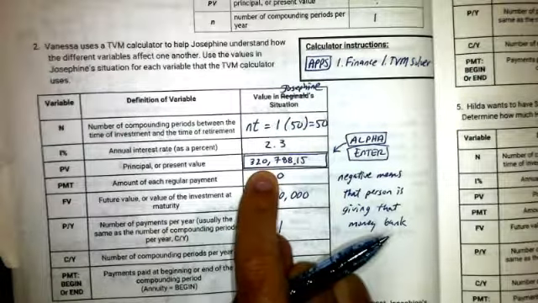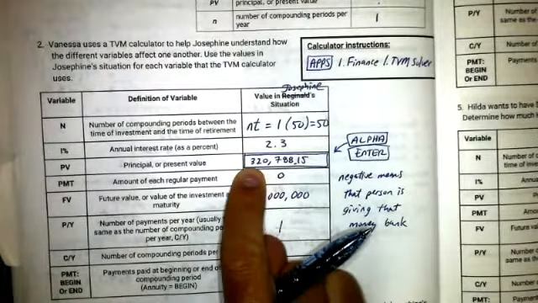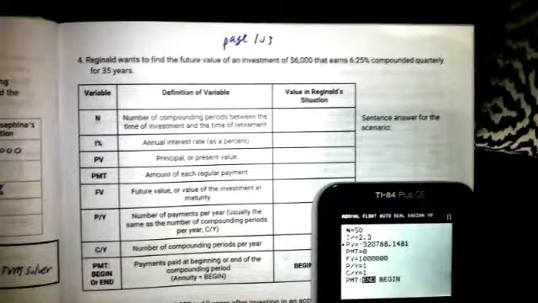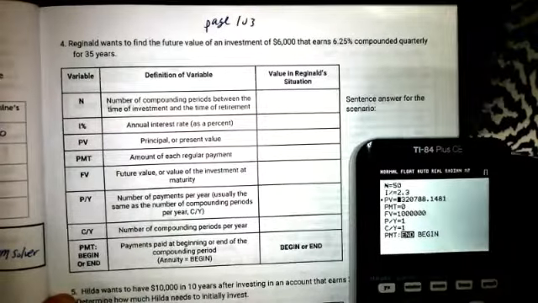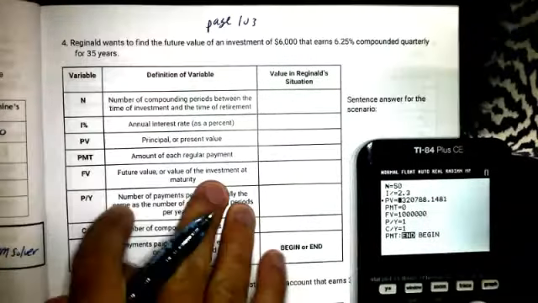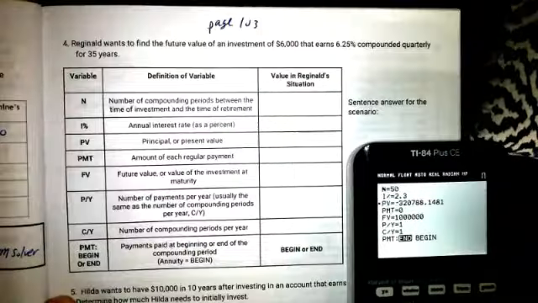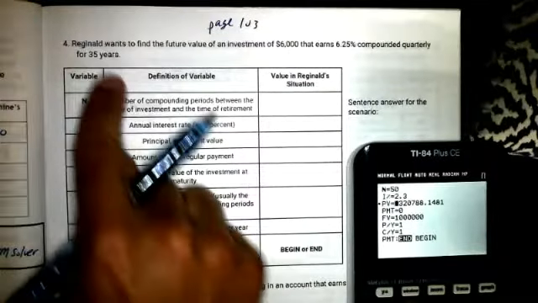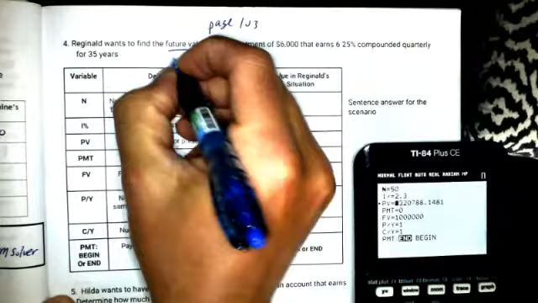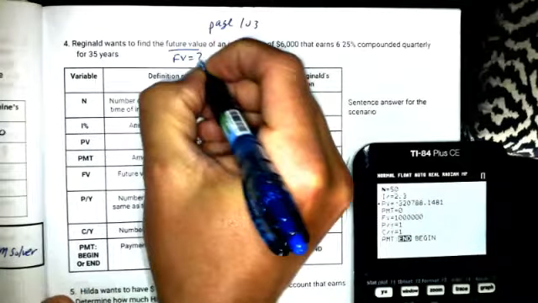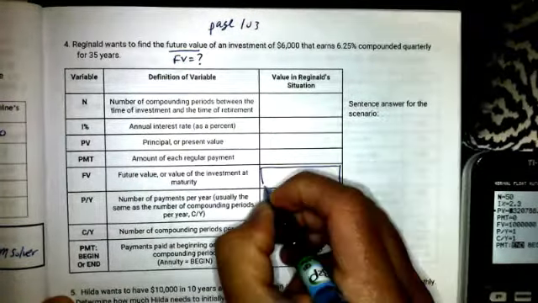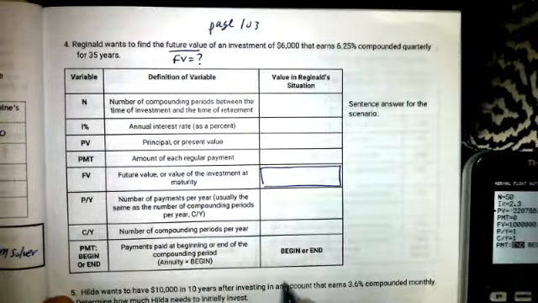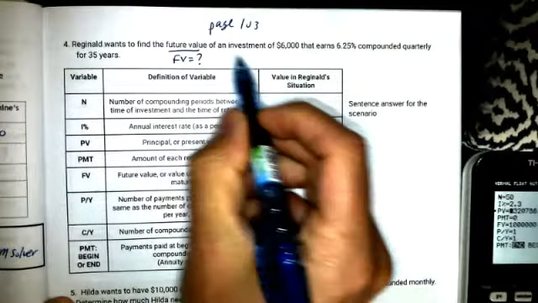So it wants to find the future value. So right away, we're looking for future value. So we're going to draw a box around the future value, so I know to highlight that and help us later. So let's find the future value of an investment of $6,000. So that is the present value, and he is investing that. So we want to make sure that's negative. It earns 6.25%. 6.25% goes in the percent. Remember, we want to keep it as a percent here.